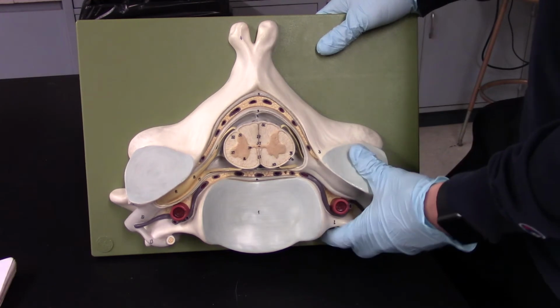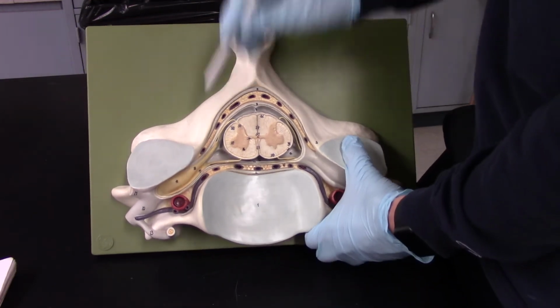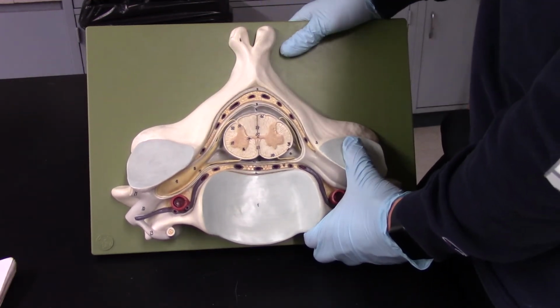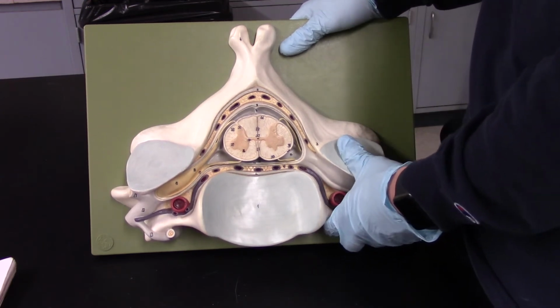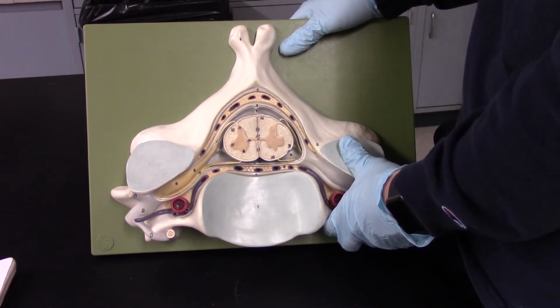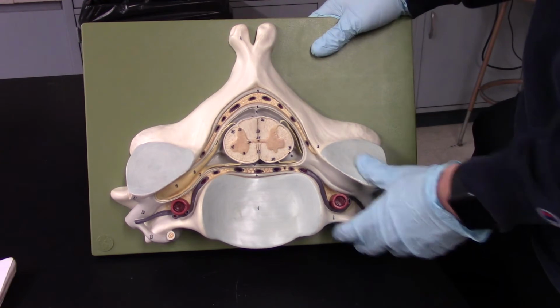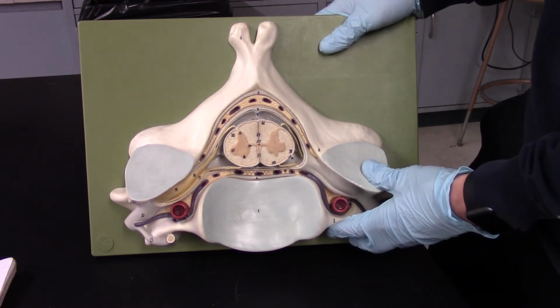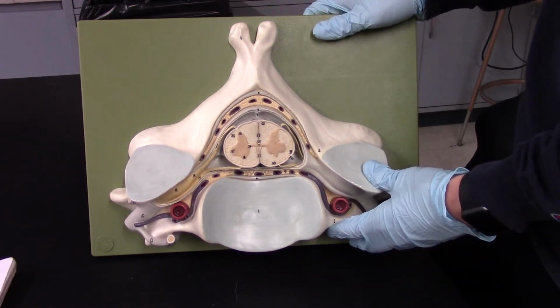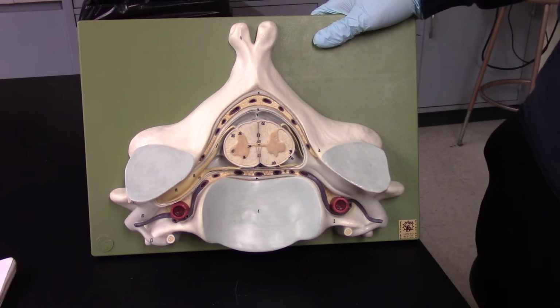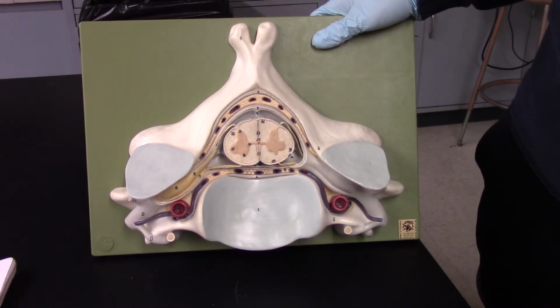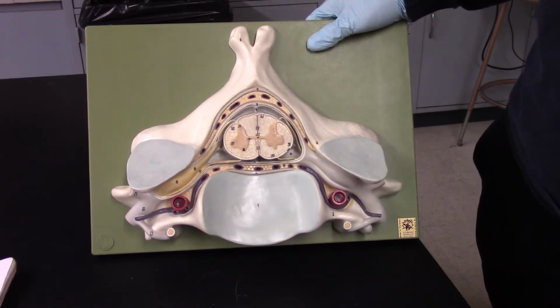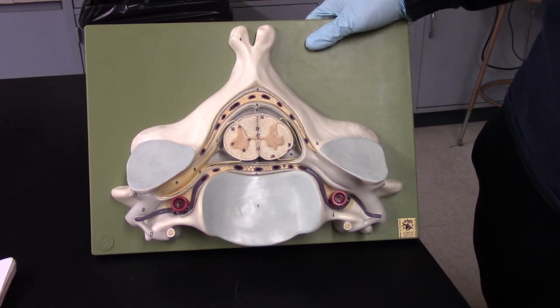You have dorsal and ventral roots in your spinal cord. Dorsal is going to be more posterior for this, and ventral is going to be more anterior. I'll let you spend a little bit of time discovering that for yourself. But just to give you an idea, dorsal root and dorsal root ganglion are going to be in the back. Ganglion is a large cluster of cell bodies, and ventral root is going to be more anterior, or more ventral.